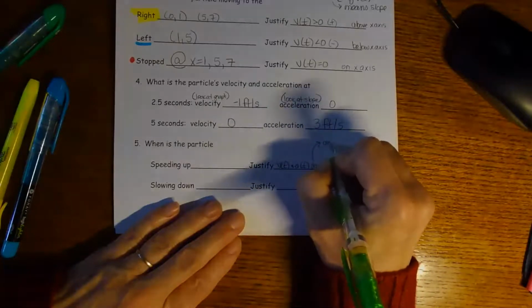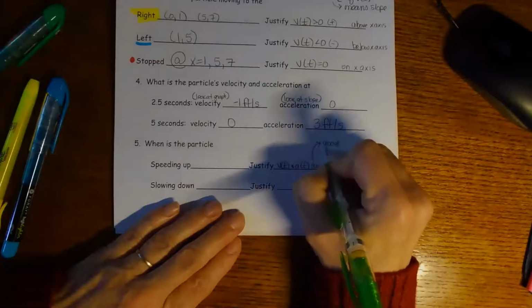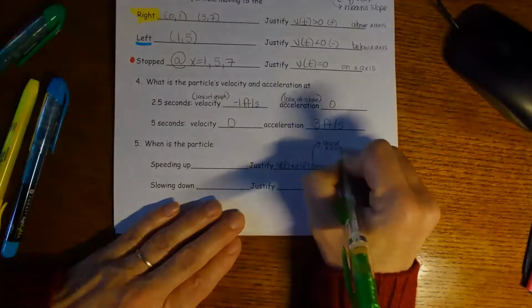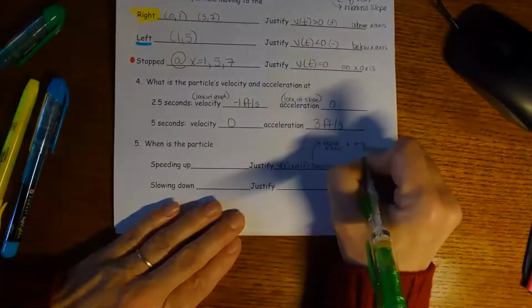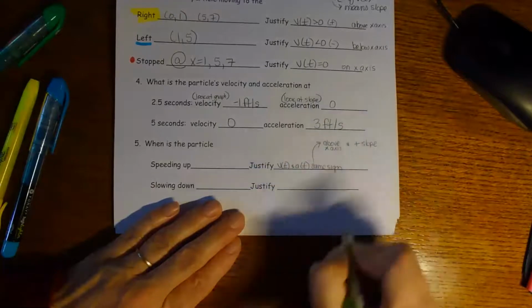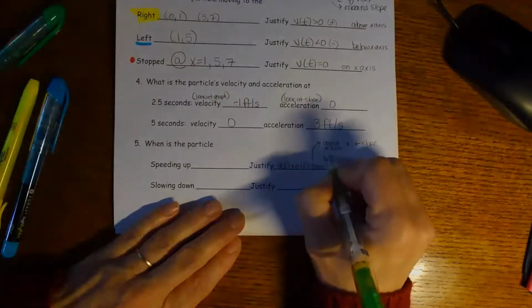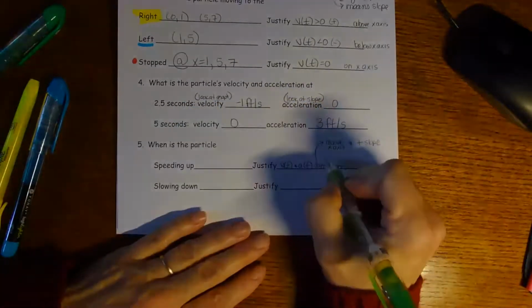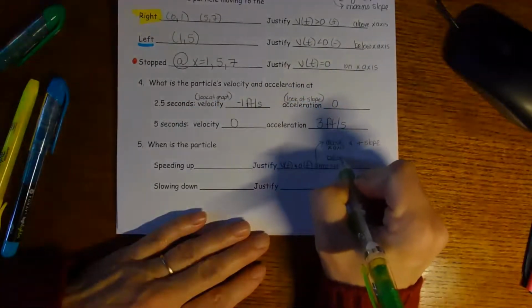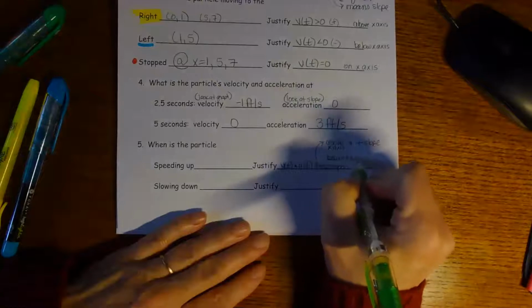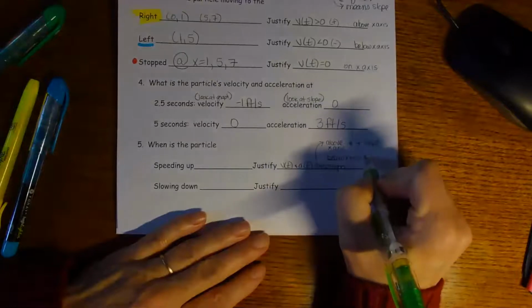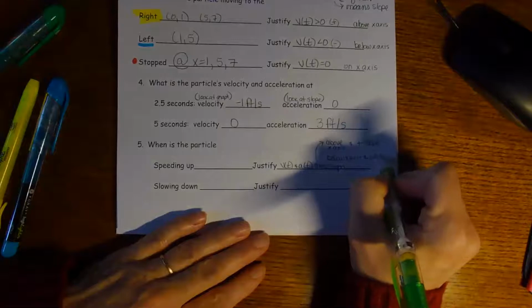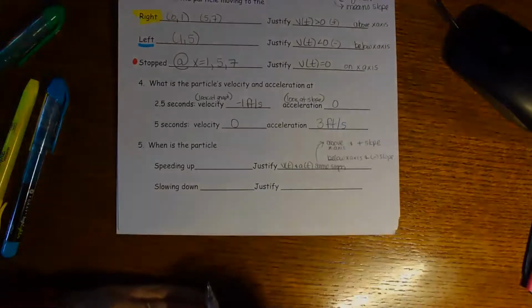Above the x-axis and positive slope, or below the x-axis and negative slope, right? That would work.